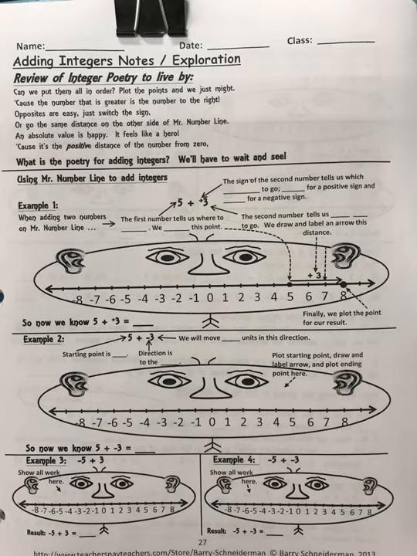Alrighty, today we are going to be learning about adding integers. Let's go ahead and start by reviewing our integer poetry. You guys ready? Can we put them all in order, plot the points, and we just might? 'Cause the number that is greater is the number to the right.